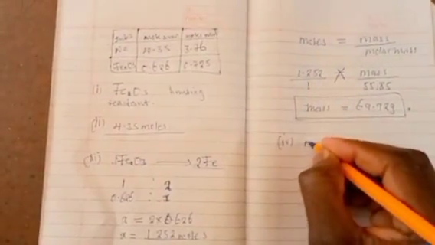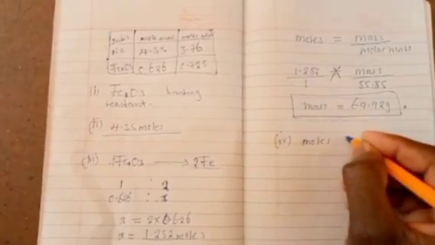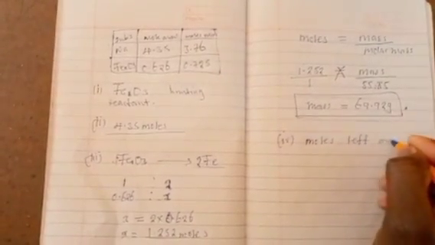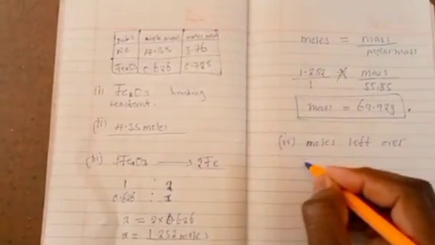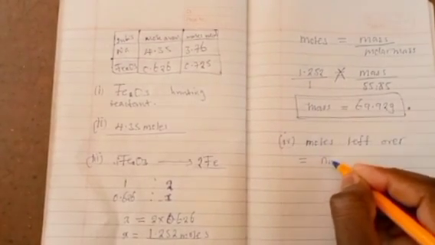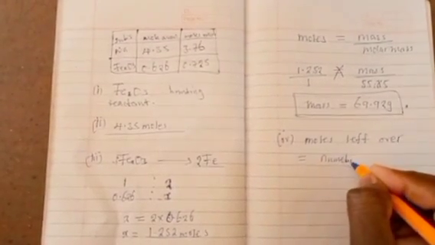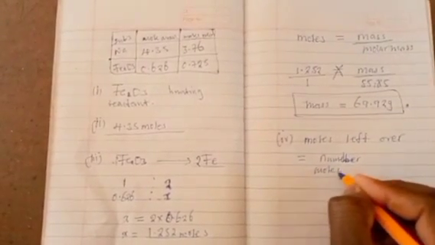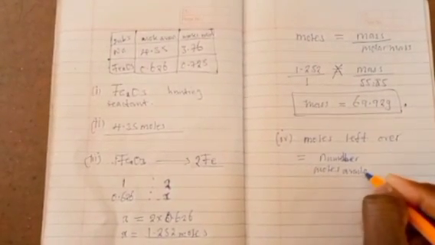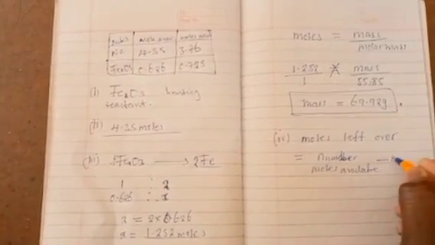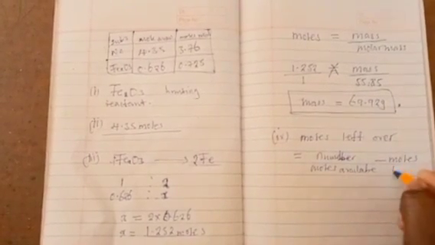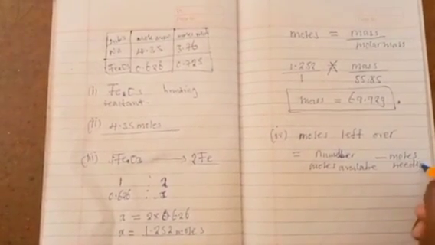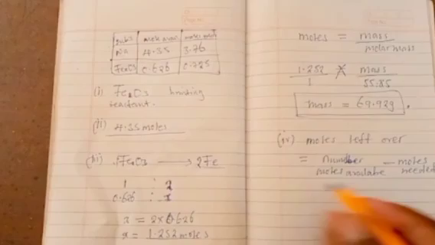First of all, say moles left over. This has to be equal to the number of moles available minus moles needed for the reactant in excess.